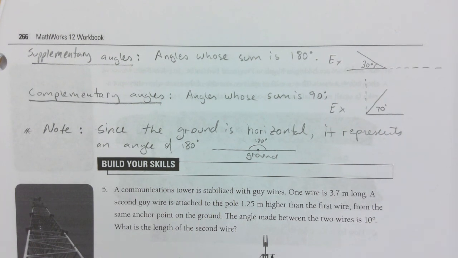So supplementary angles are angles whose sum would be 180 degrees. We usually only deal with 2 angles at a time. So 2 angles that add up to 180 would be referred to as supplementary. Complementary are angles whose sum is 90, right? So you're looking at a 90, and that 90 could be split into 2 parts, obviously adding up to 90.